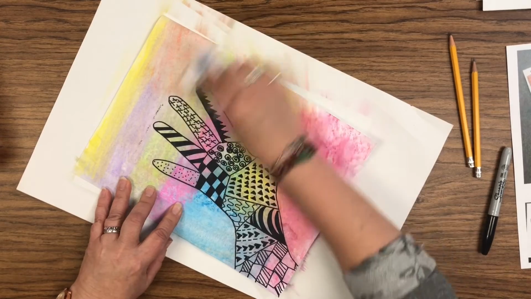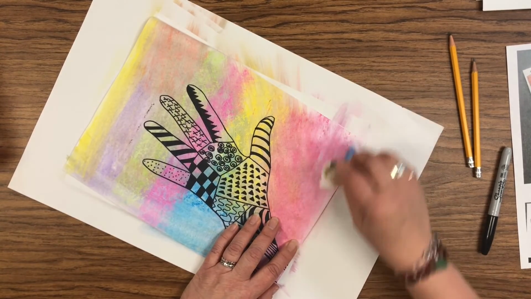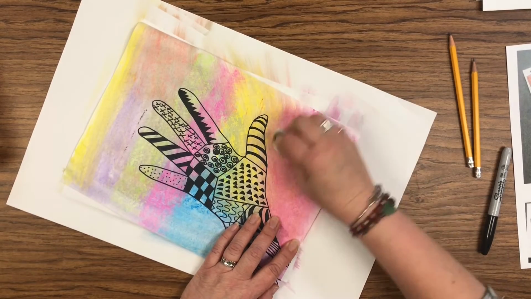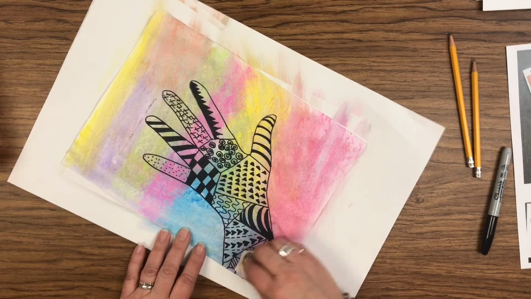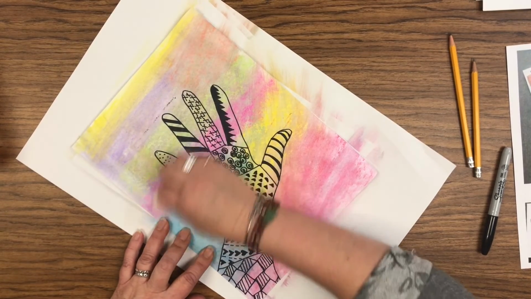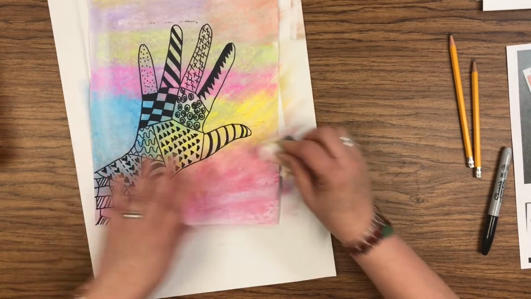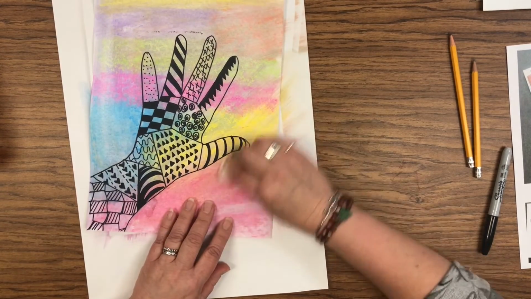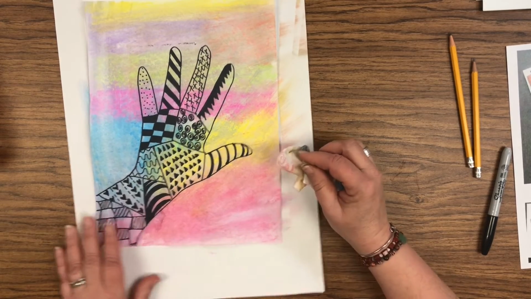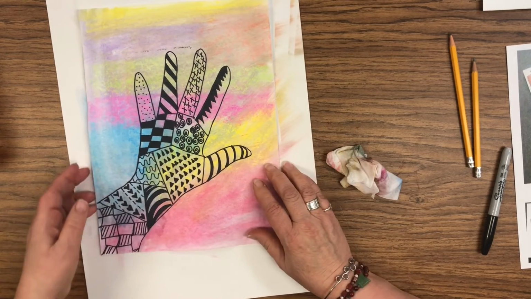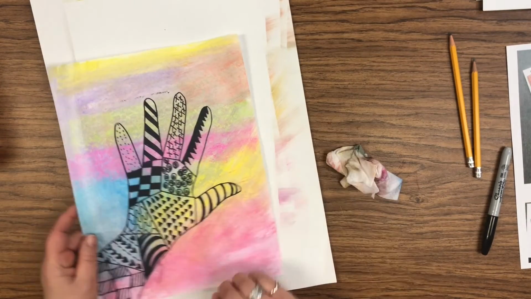I like to fill in all the spaces so there's not very much white showing if I can. All right. See how it went onto the paper, so make sure you have paper underneath.